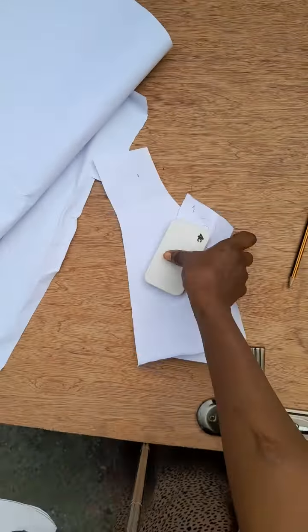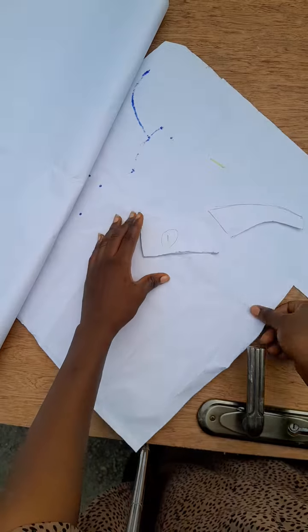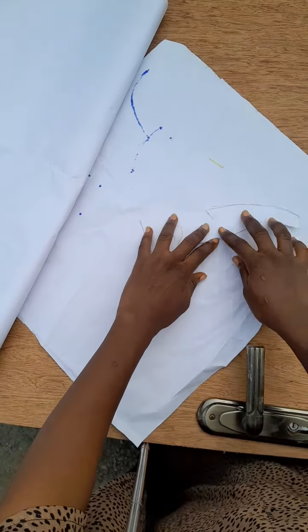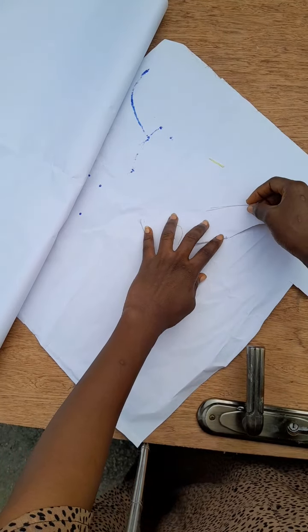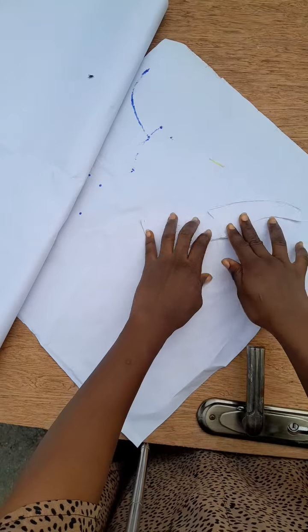So you need a fresh paper, right? Then place these two pieces here. Then make sure they align. It aligns. Yes, do it this way. Look at what I'm doing now. Pay close attention. Make sure you align them very well.